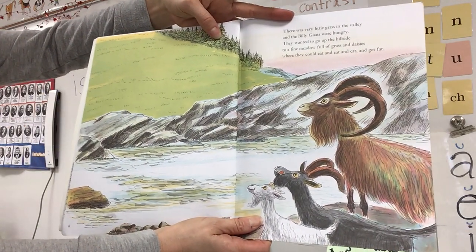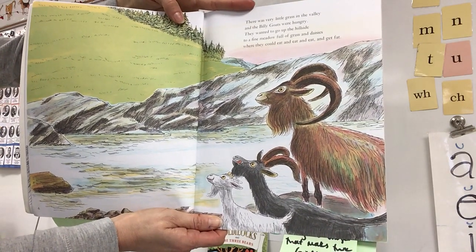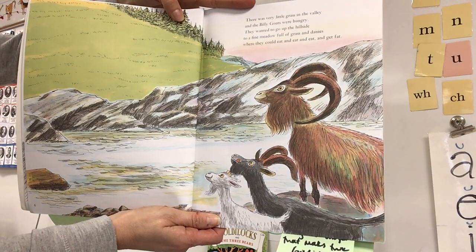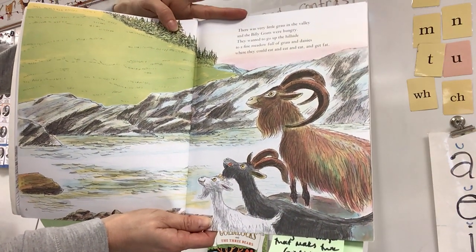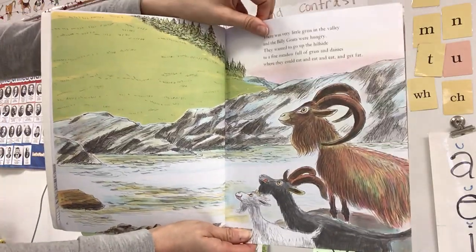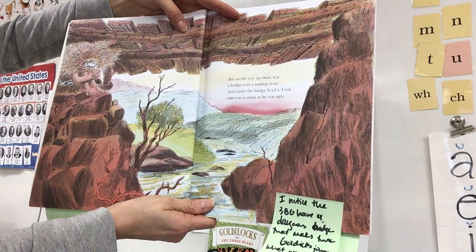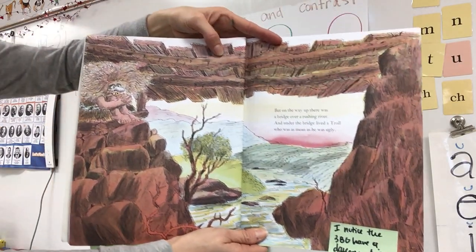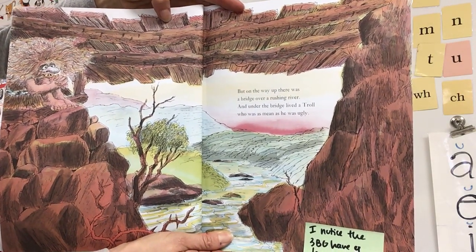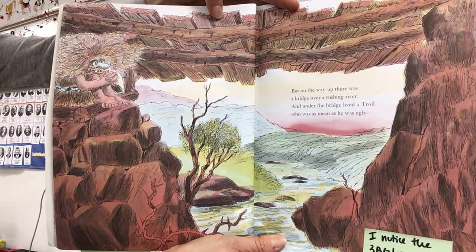There was very little grass in the valley, and the 3 billy goat Gruffs were hungry. They wanted to go up to the hillside to a fine meadow full of grass and daisies where they could eat and eat and eat and get fat. But on the way up, there was a bridge over a rushing river, and under the bridge lived a troll who was as ugly as he was mean.